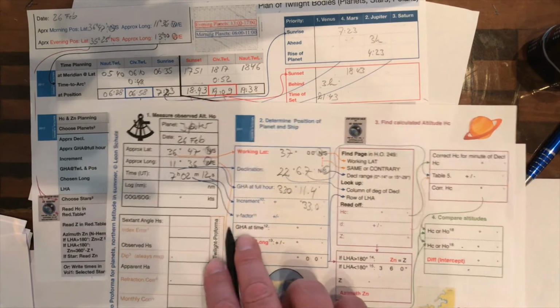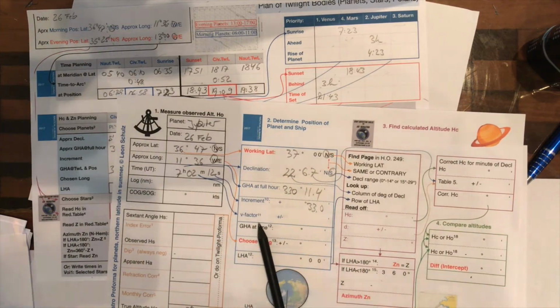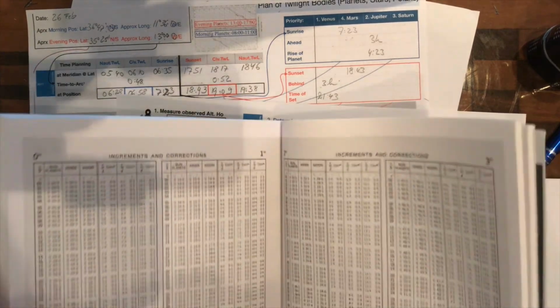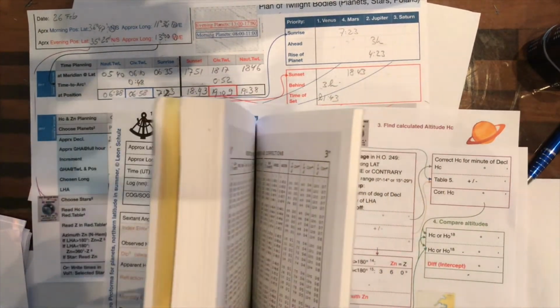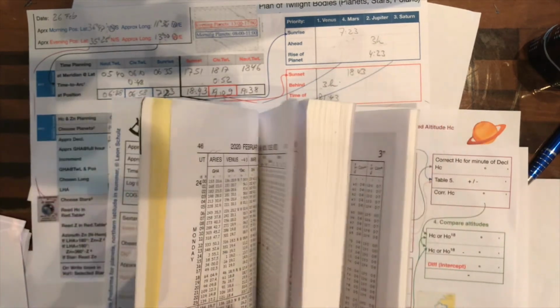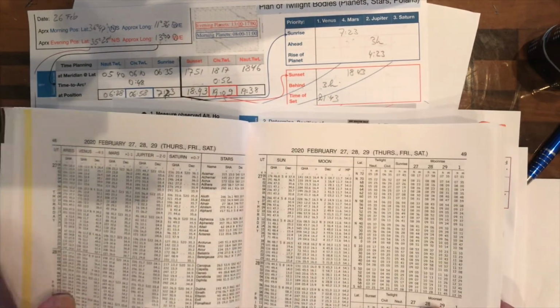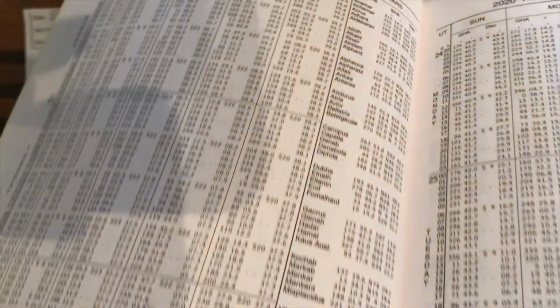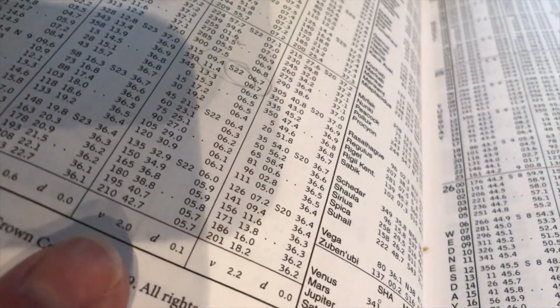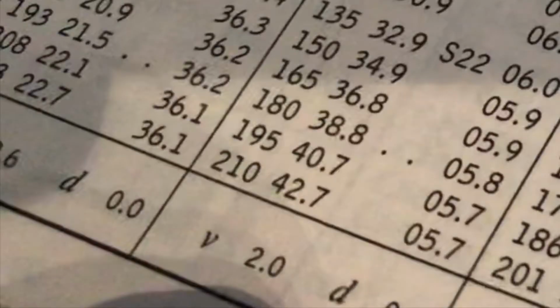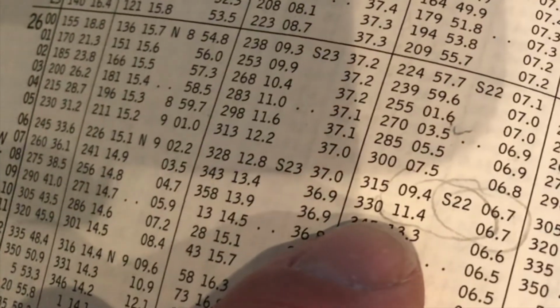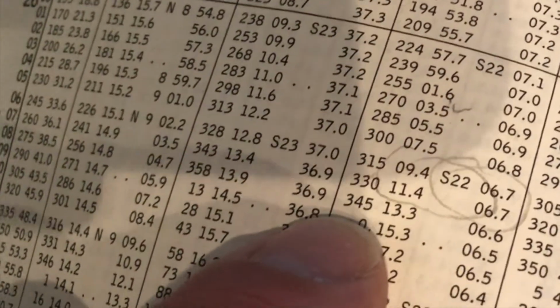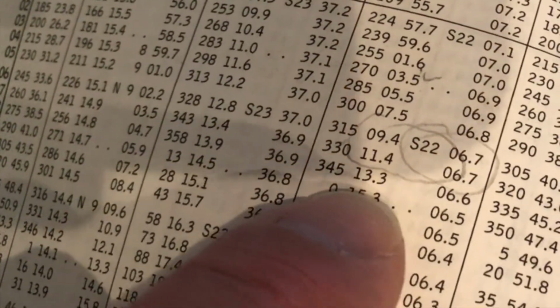Well, this is something new, because the V factor is because Jupiter is not so accurately exact as the Sun is. So what we do is that we go back to our daily page here. This is the column of Jupiter. So we go all the way down there. And there it says it has a V factor. So that means that it has been a bit faster than you would expect it to. So we have the time, 330 degrees and 11.4 minutes. And here it says 345, 13.3 minutes. That is in 1 hour.